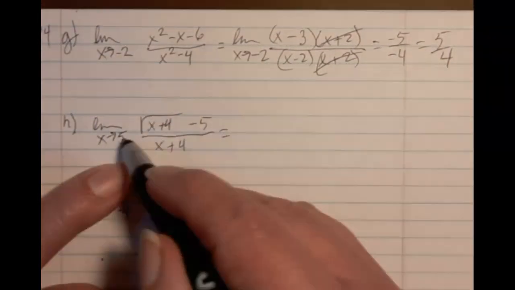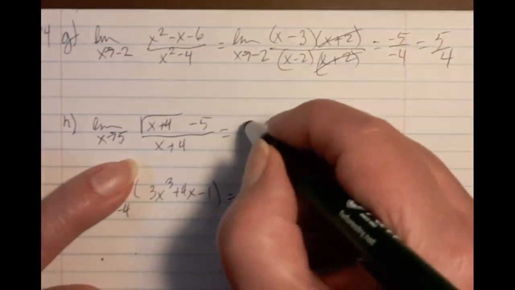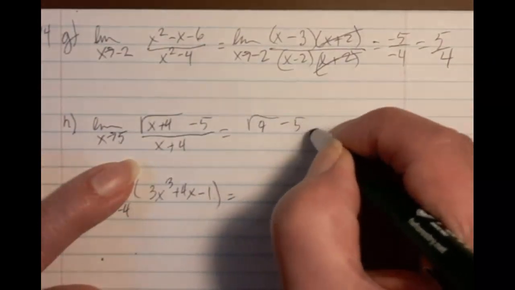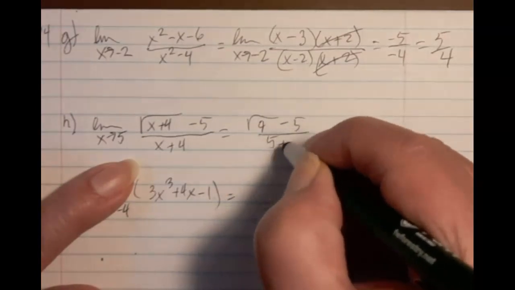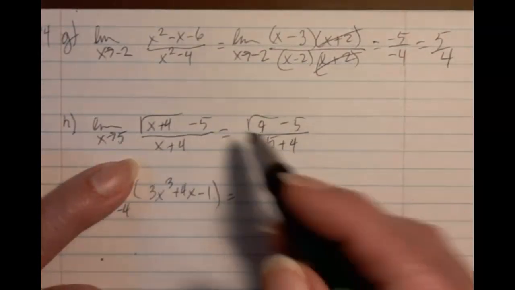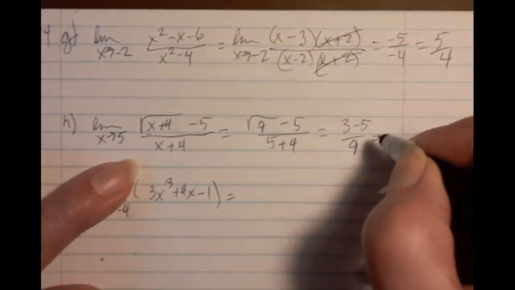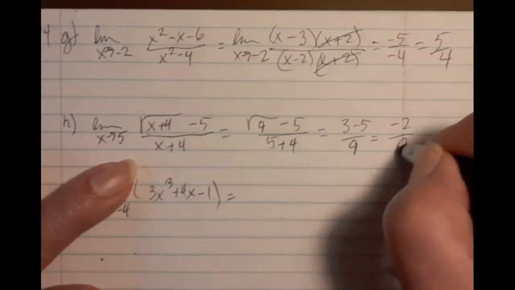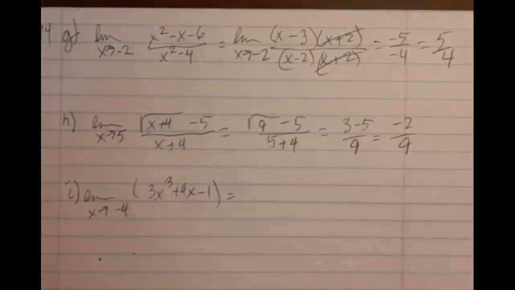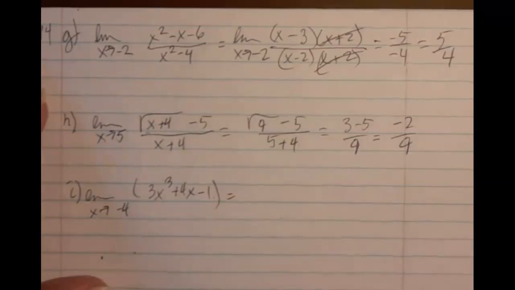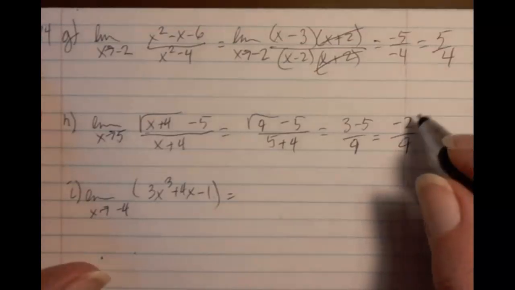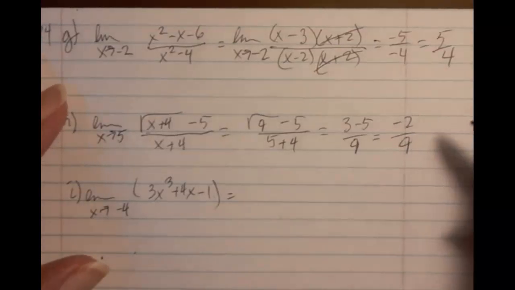The next one, if I put 5 in, there's not a problem, so I can just put this in. So this is a square root of 9 minus 5 over 5 plus 4. Notice I did not write the limit because I'm actually putting the 5 in. 5 plus 4 is 9. So we end up with 3 minus 5 over 9, which is 3 minus 5 is a negative 2 over 9. Negative 2/9 would be the best answer. Now I don't want decimal answers for the limits, if you can get them to be an exact number. Negative 0.1 for the last problem actually was an exact number. This would give me negative 0.22222, so that's negative 2/9.